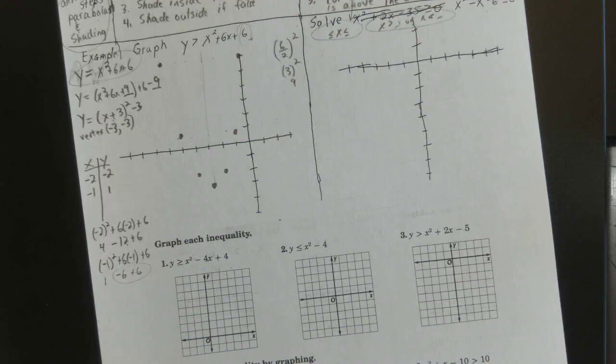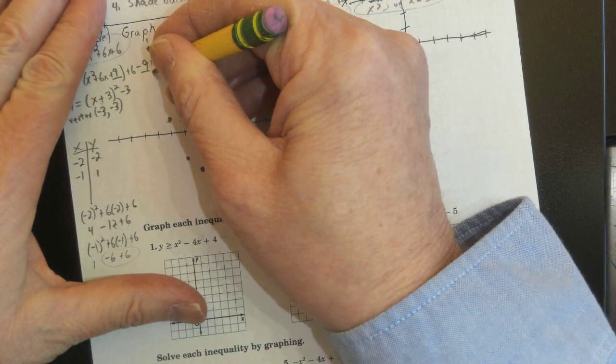Okay. And solid or dotted? I thought of it. Sometimes I don't think of it and I just start doing everything solid. What should I do here? Dotted this one. Let's make this one dotted.